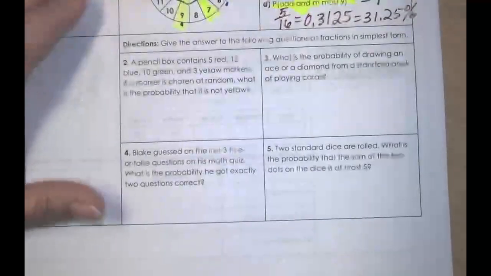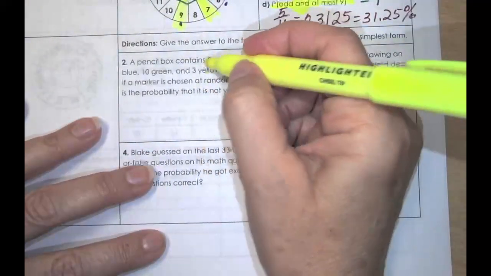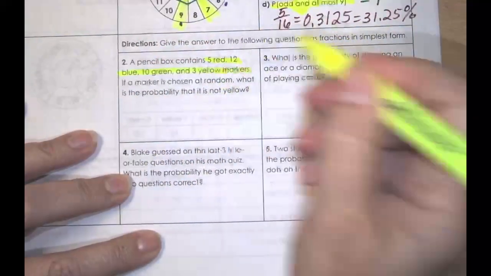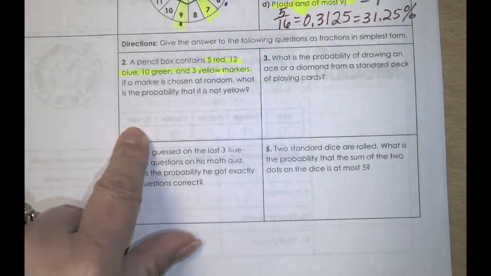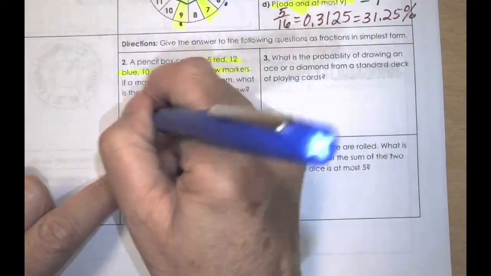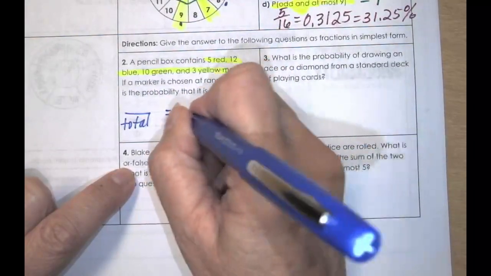All right, let's look at some others. We're still doing theoretical probability. We've got a pencil box with 5 red, 12 blue, 10 green, and 3 yellow. I usually just count the total first because that's going to be your denominator. If you count those, you get 30.